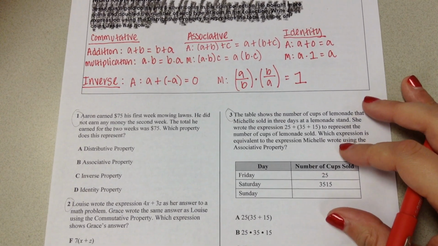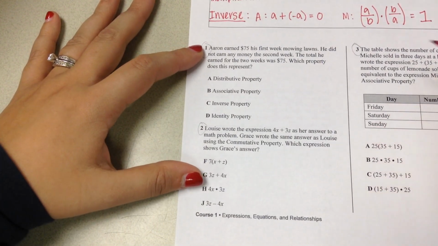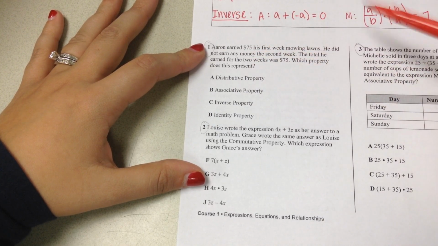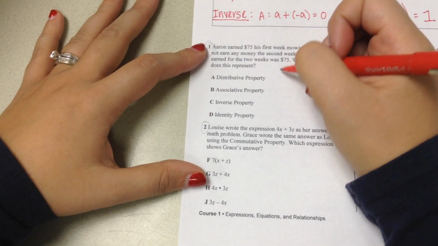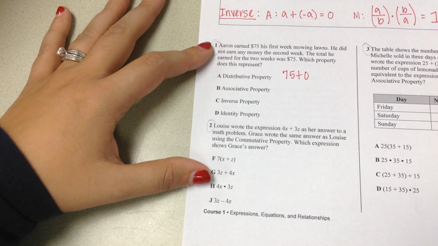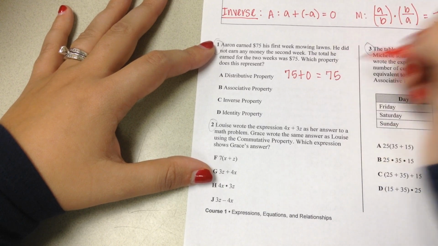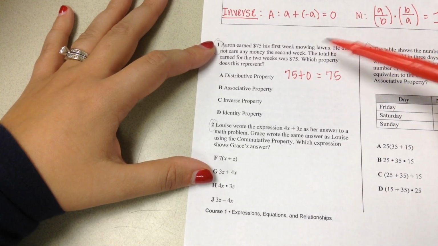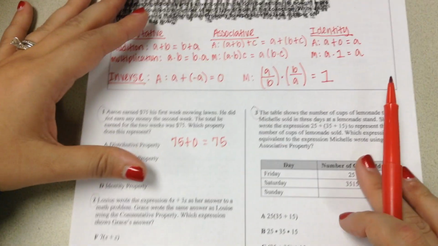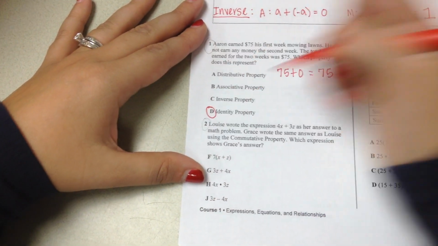Alright, so we're only going to do 5 problems from here. And we're going to start with number 1. So it says Aaron earned $75 his first week mowing lawns. He did not earn any money the second week. So that means I had to add 75 plus 0. And then it says the total that he earned for both weeks is 75, so that's equal to 75. Which property does this represent? So any number plus 0 is equal to the same number. So if I look up here, that's the identity property. So letter D is your answer.